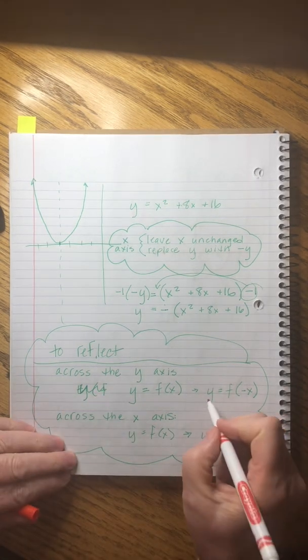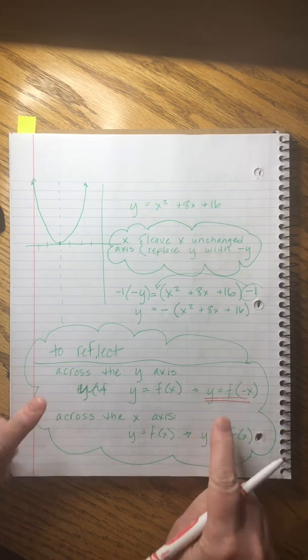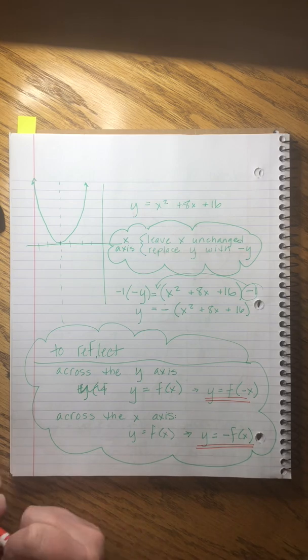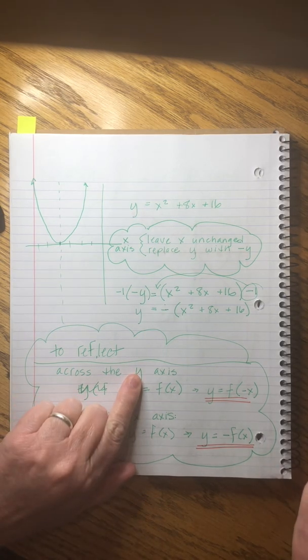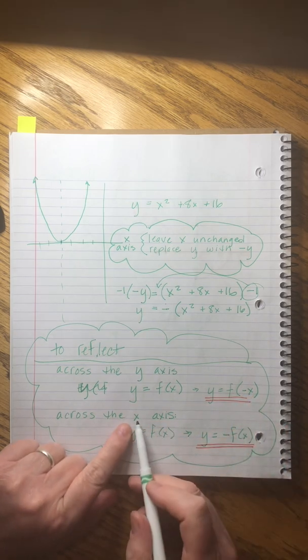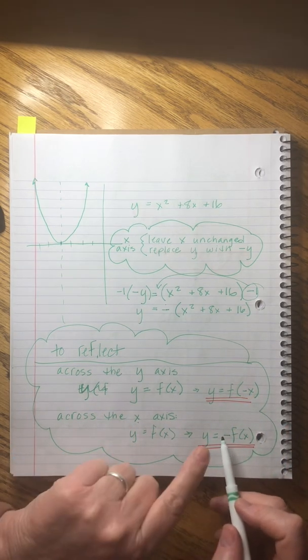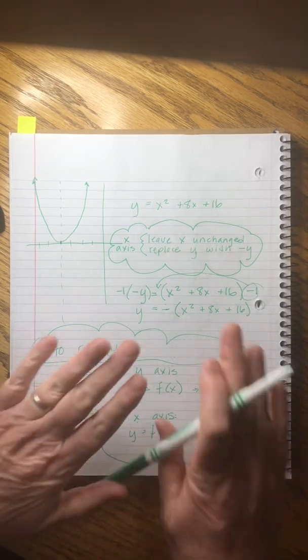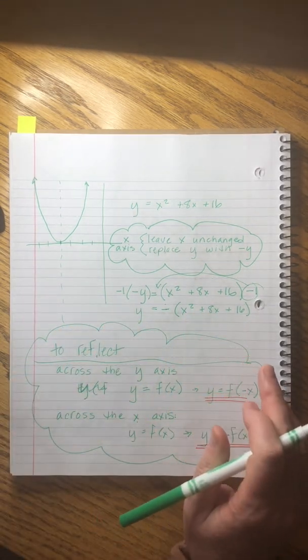Because this is the way we reflect across the y-axis. This is the way we reflect across the x-axis. To go across the y, the x gets the minus sign. To go across the x, the y gets the minus sign, which we then put in front, like we did there. All right? We're going to come back to this when we start to do the problems.